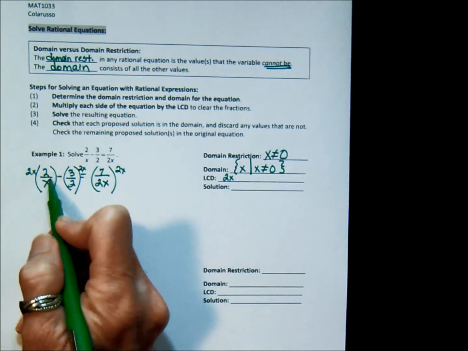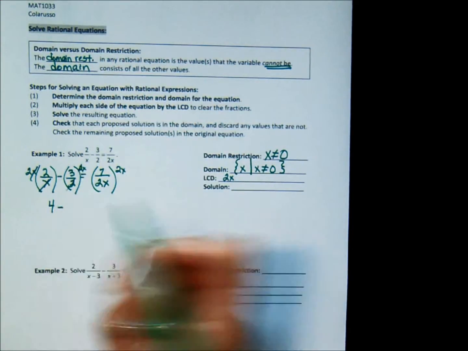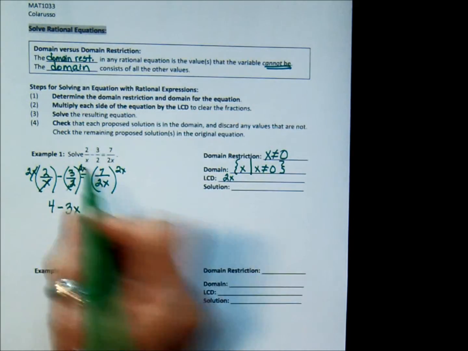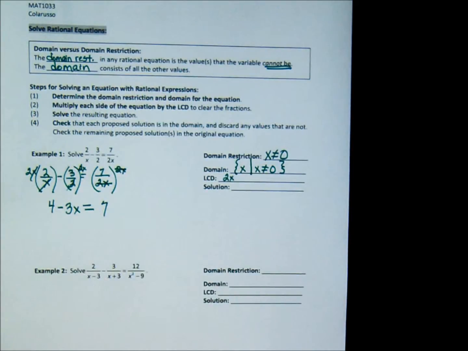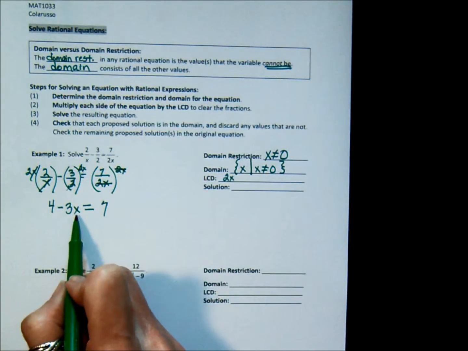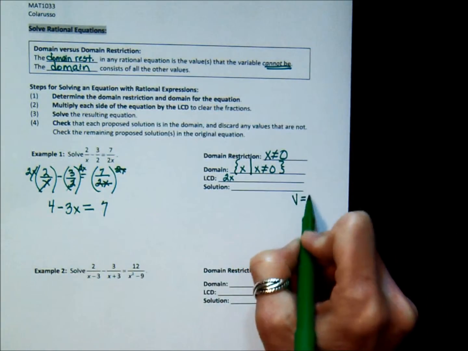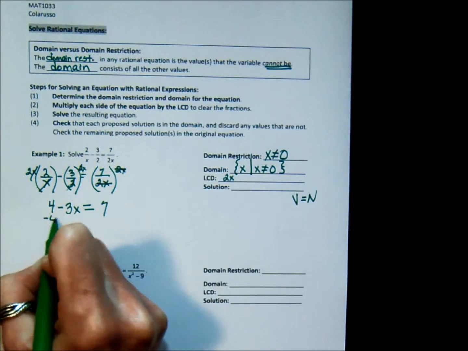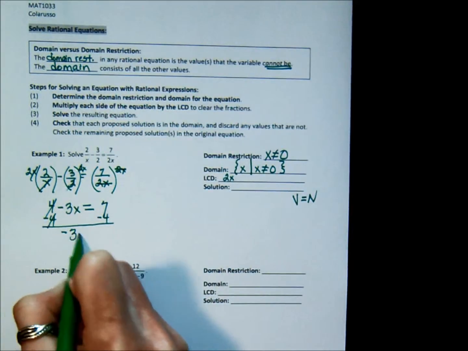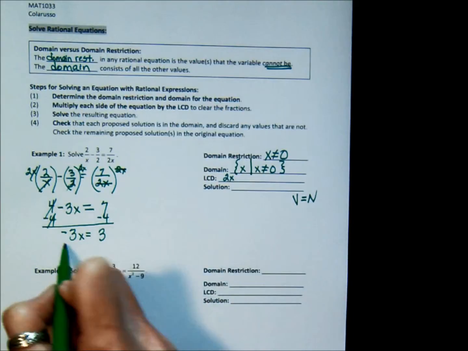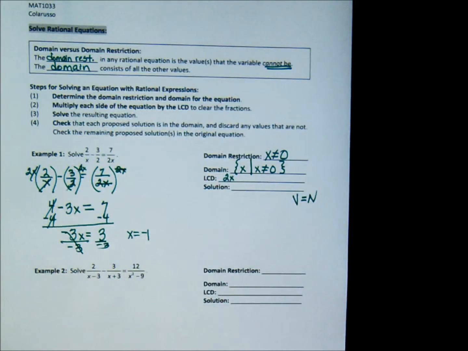Now we're going to cross cancel. The x's cross cancel, and I have 2 times 2 is 4. The 2's cross cancel, and I have 3 times x, equals, that cross cancels, and I have a 7. Now what you have is a linear equation in one variable. There's nothing squared. My goal is to get variables equal to numbers. So I'm going to subtract a 4 from this side to isolate that variable. I get negative 3x equals positive 3, divide by the coefficient, and I get x equals negative 1.